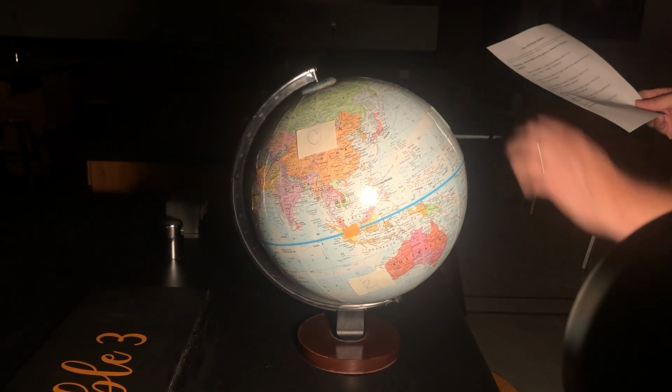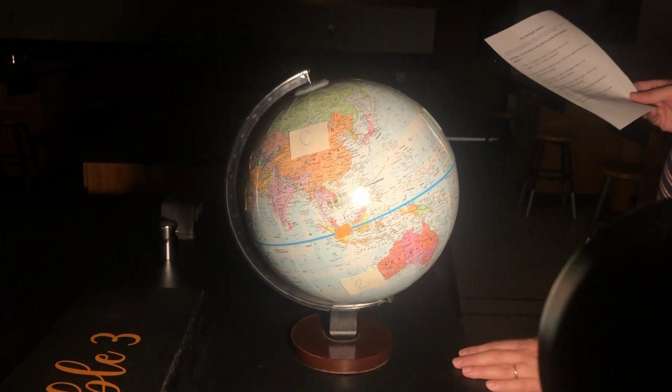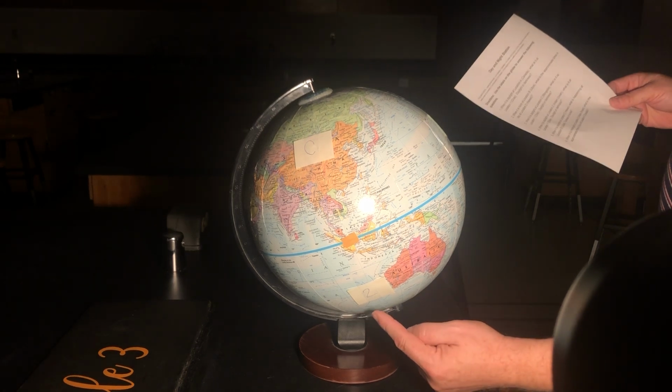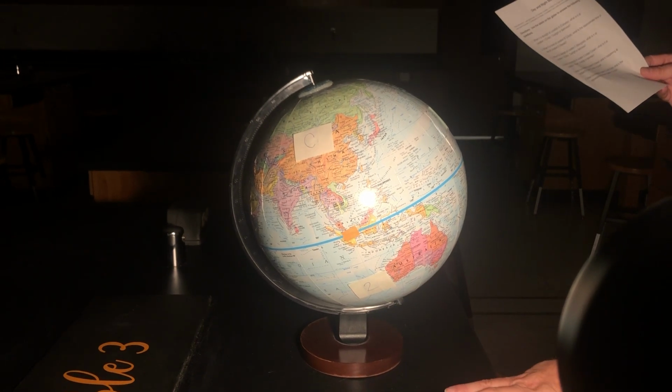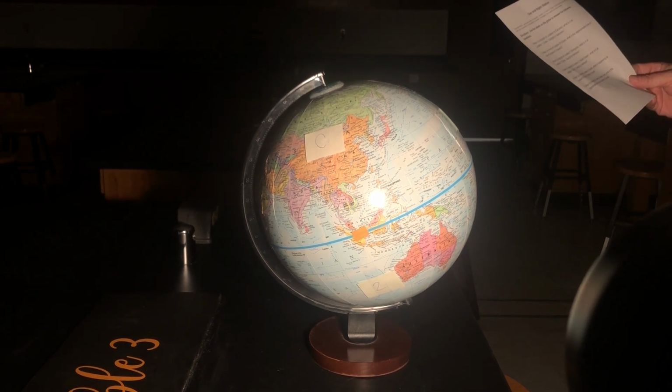Once again, it'll be the opposite. If this is daytime, and I'm talking about something on the opposite side of the earth, what's the opposite of daylight? Hopefully you know it's darkness. And so if it's daylight here, it would be darkness over in Chile, which is in South America on the other side of the earth.